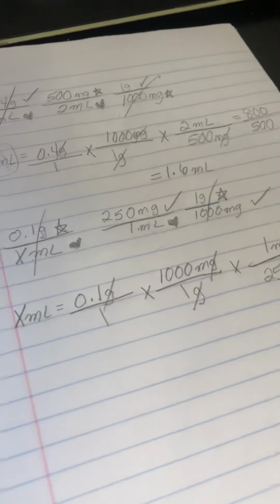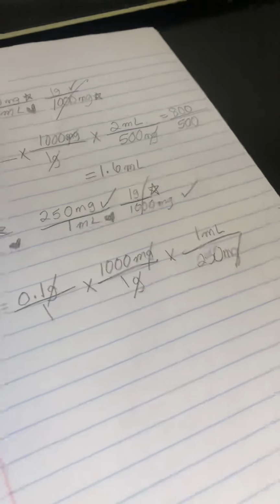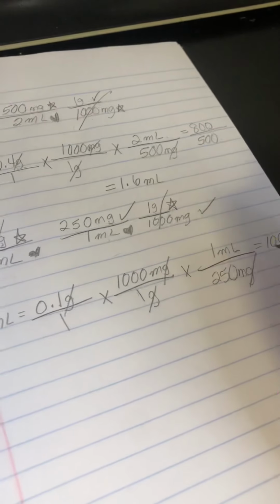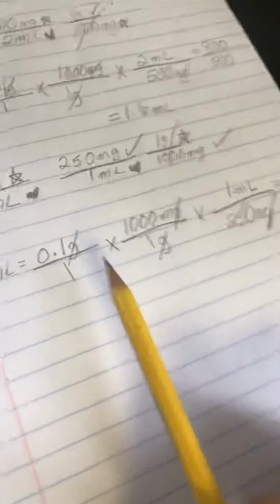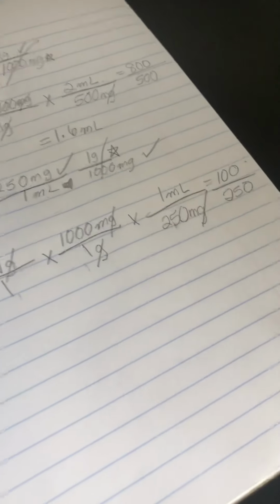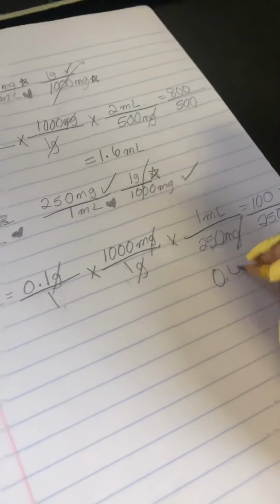So then we just multiply across. So it would be 0.1 times 1,000. You already know times 1. You don't even need to put that in the calculator, but if you understand it better like that, go right ahead. So that would equal 100 over. Now you just multiply the bottom. Since this is 2 ones, you already know whatever times 1 is whatever you're multiplying with. So then you put that over 250, correct? So it would be 100 divided by 250. That would be 0.4, and then you always put what it's asking you for. So 0.4 mLs. That would be your answer.